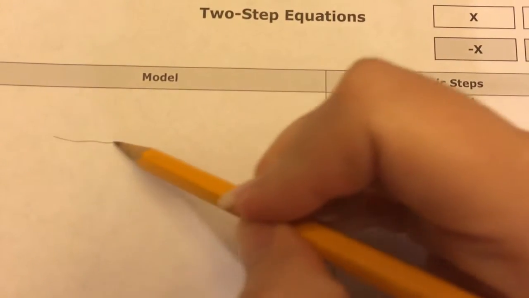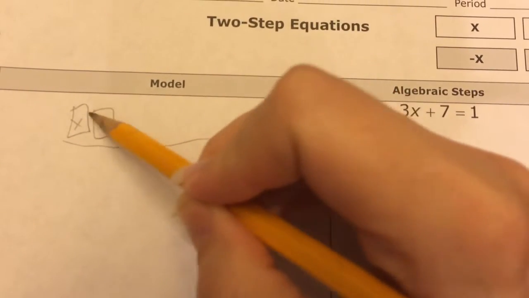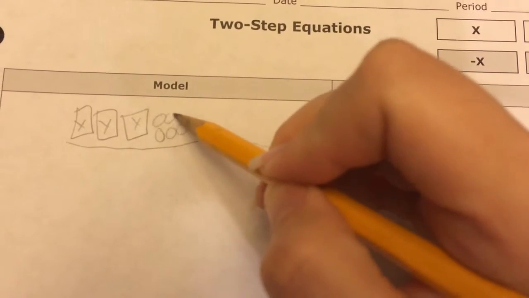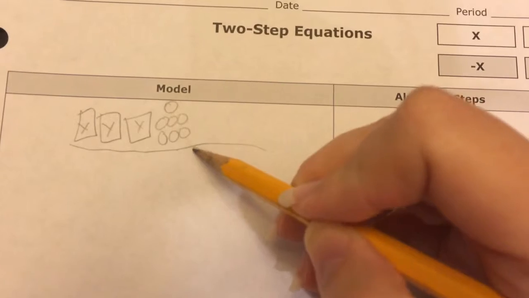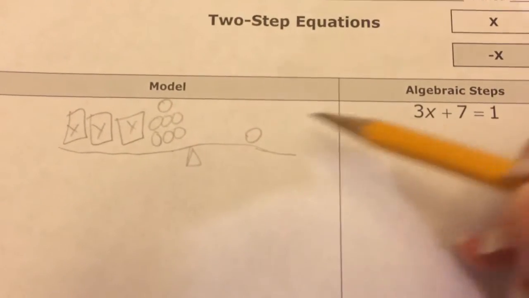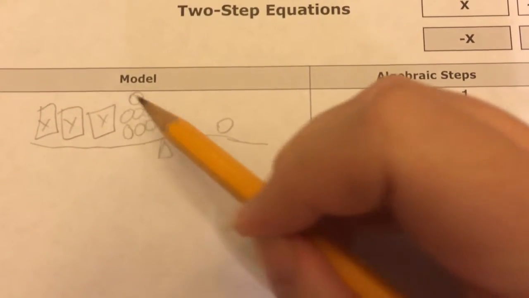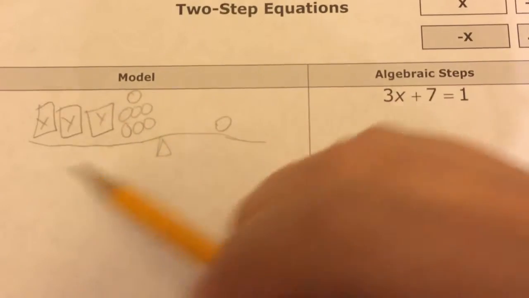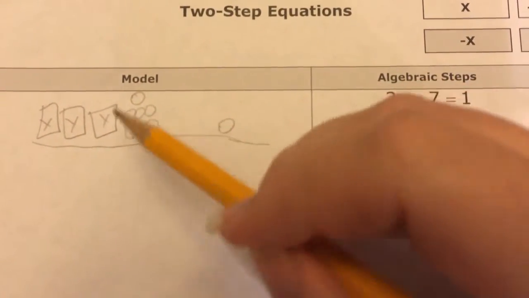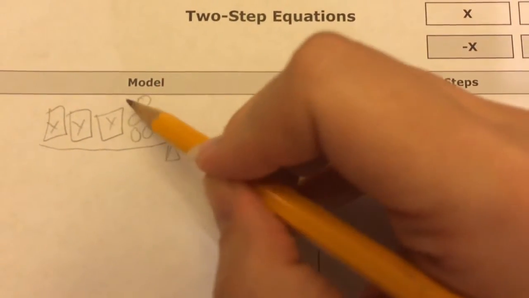So I'm going to draw my model over here. One side of my scale and then my one. All right, so if I think about the picture model, the first thing I would want to do is get all of my x's on one side and all my numbers on the other. So the way I would do that is I would add 7 negative chips to this side.